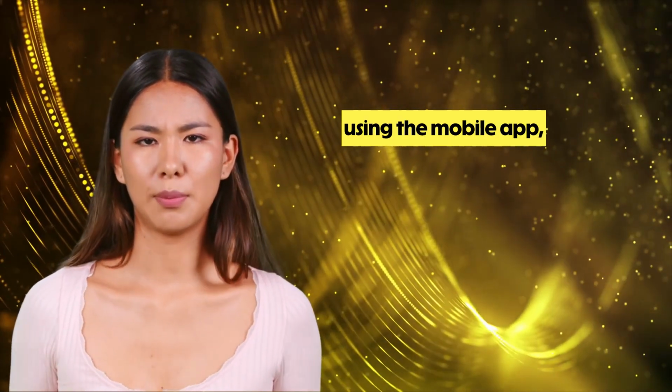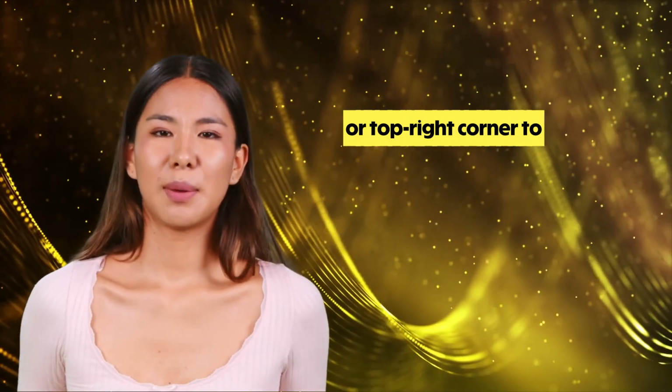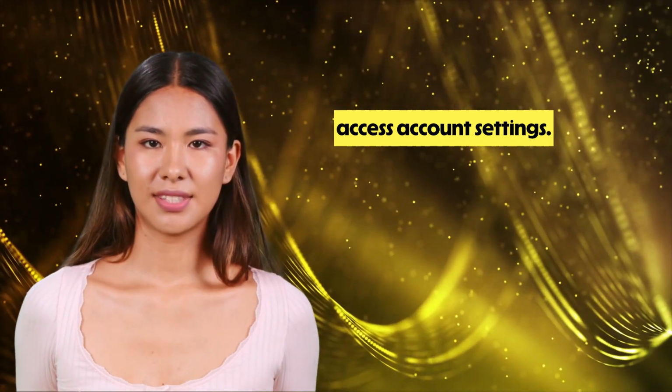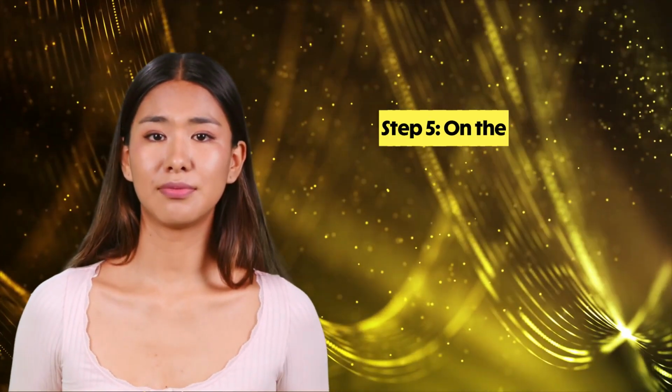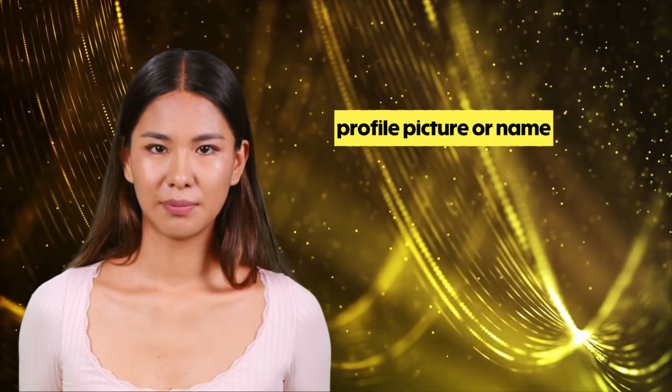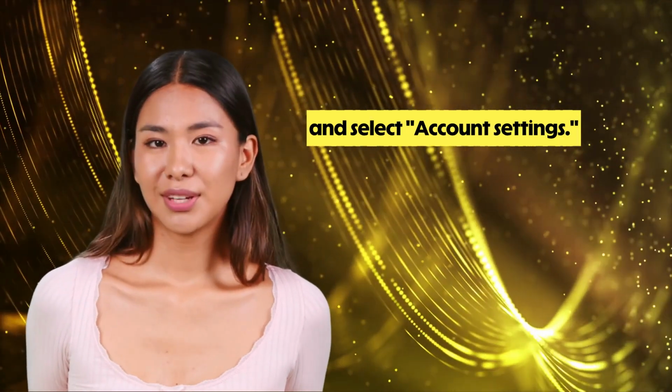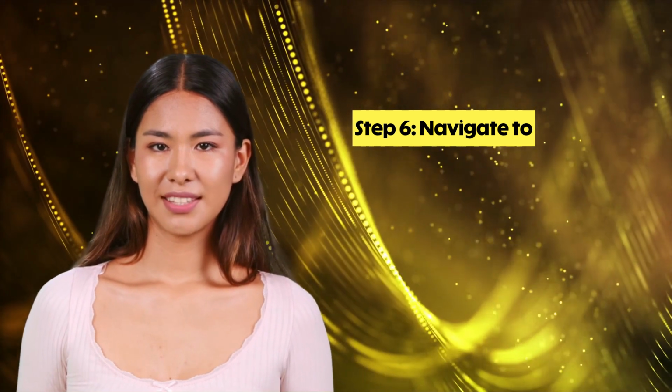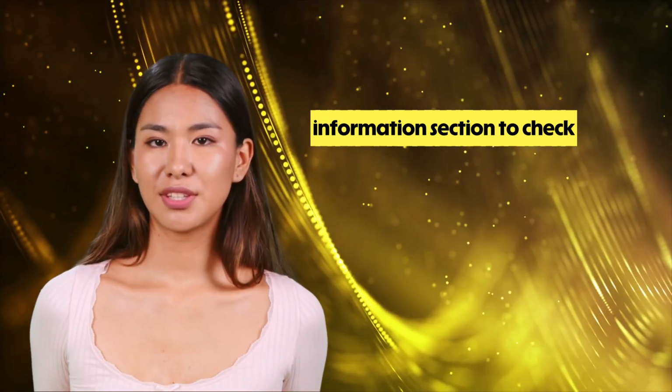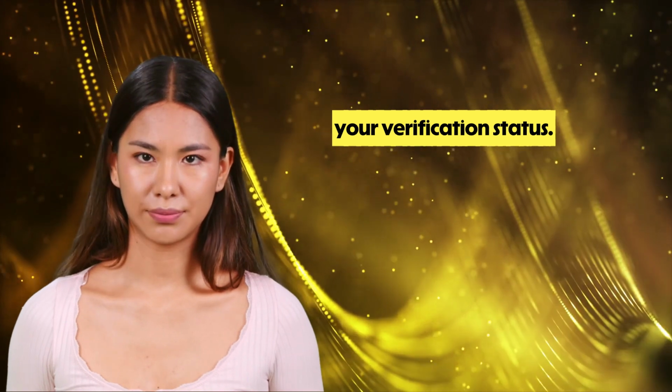Step 4. If you're using the mobile app, tap on your profile icon in the top left or top right corner to access account settings. Step 5. On the website, click on your profile picture or name in the top right corner and select Account Settings. Step 6. Navigate to the email or account information section to check your verification status.